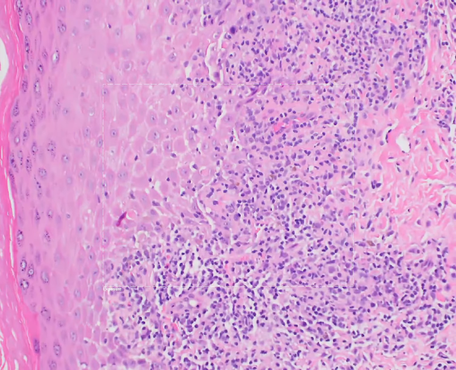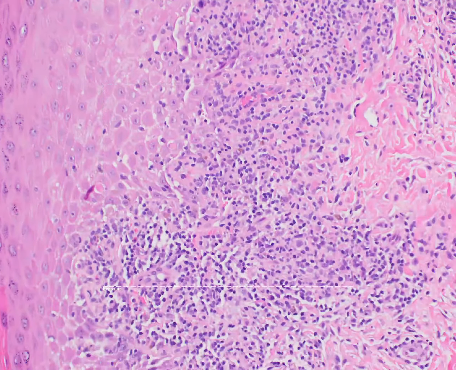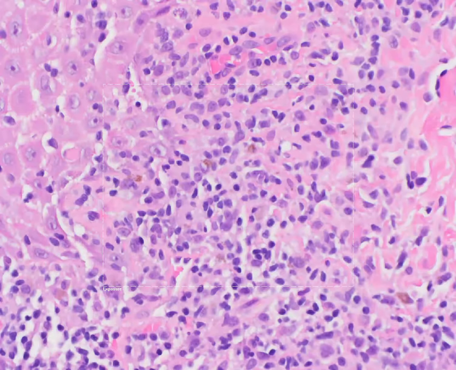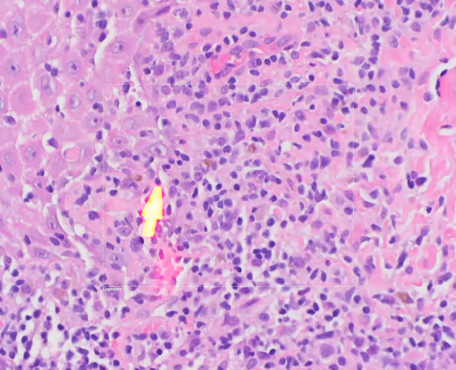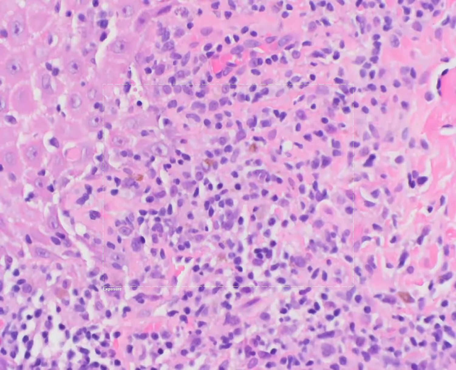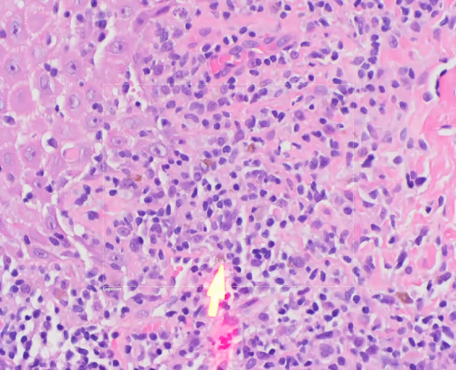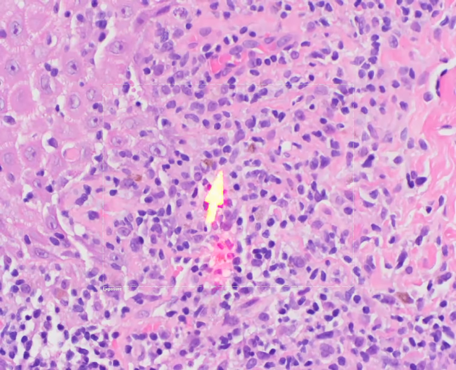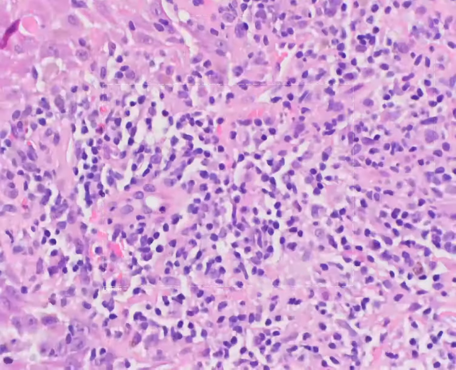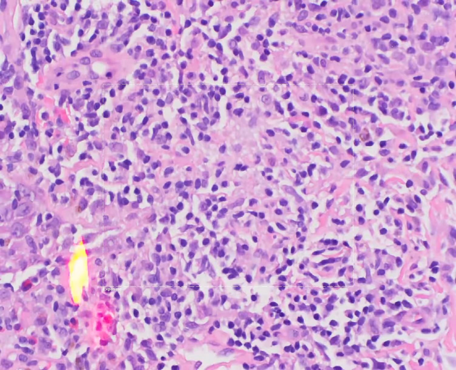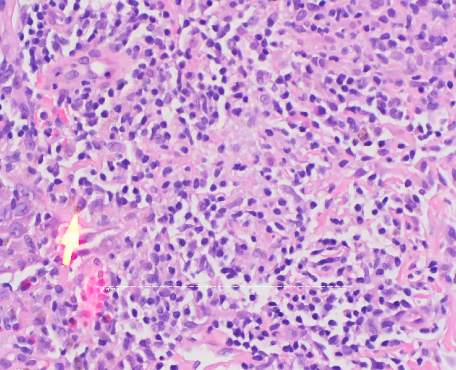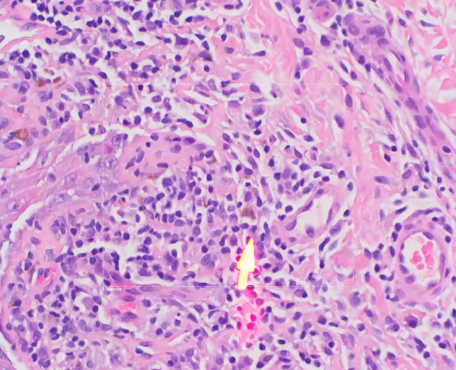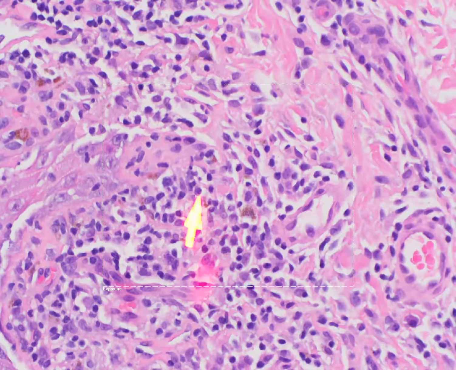Okay, so that's another feature of interface. And then one last thing I want to point out is the melanin incontinence. So there are macrophages in the superficial dermis that engulf melanin pigment that gets released from the overlying epidermis as a result of this interface insult and engulf those melanin granules. And so you can see melanophages in the papillary dermis, and we call that melanin incontinence, another feature of that interface pattern.